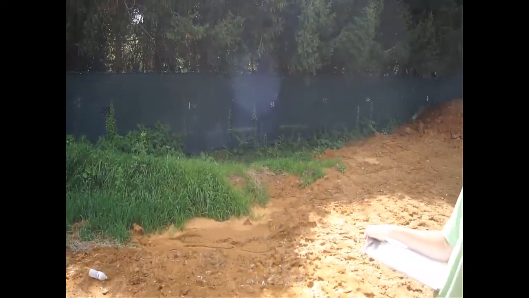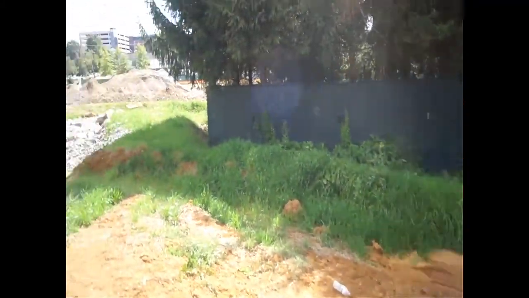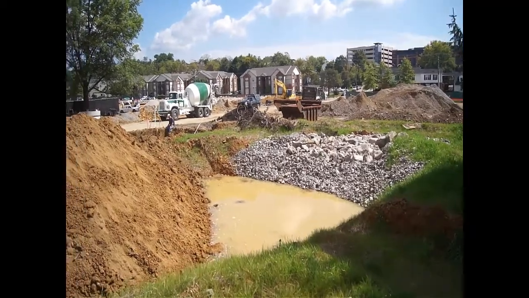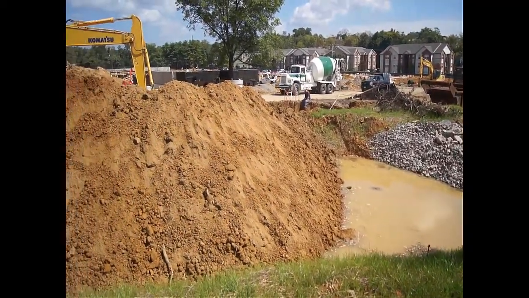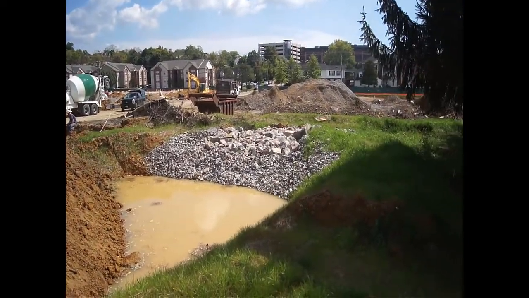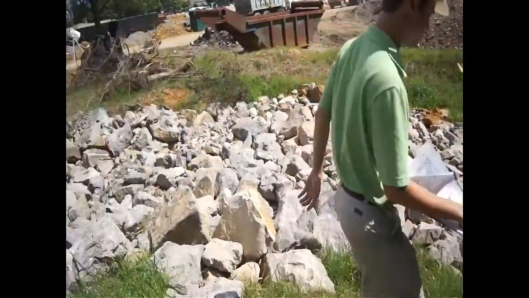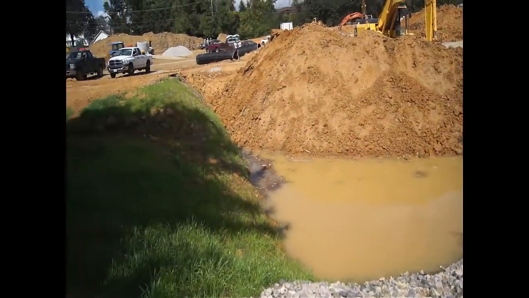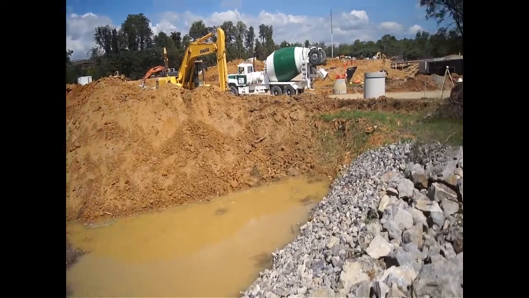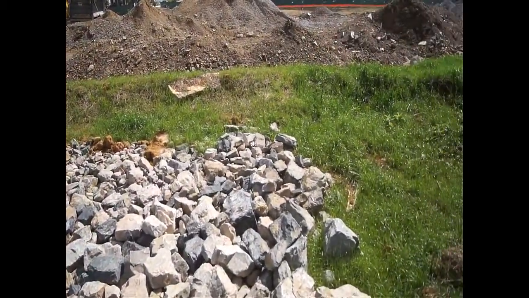Sediment trap number 1. Flow starts up here. As you can see, it goes on down in. Again, this is a sediment trap from the other angle. As you can see, here's the stone outlet point that we talked about. After the sediment settles, the water passes through this stone outlet down here.